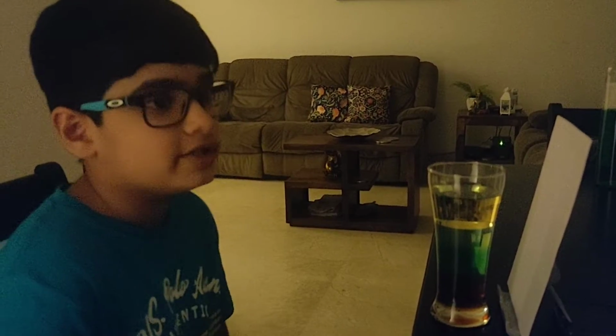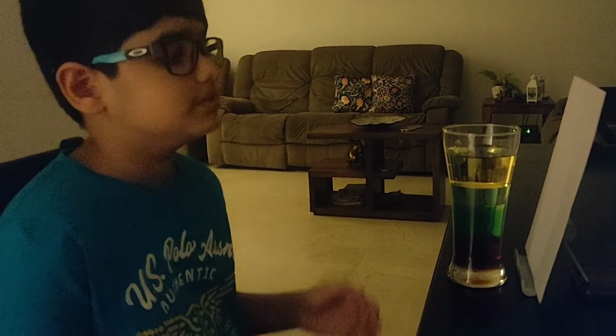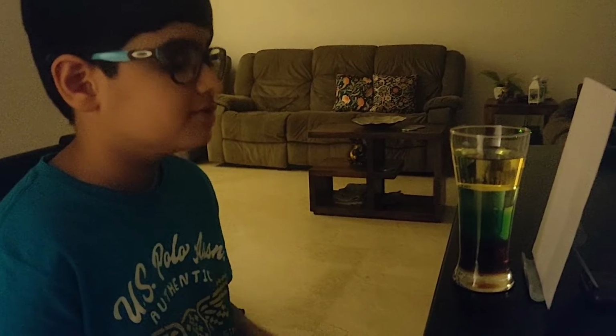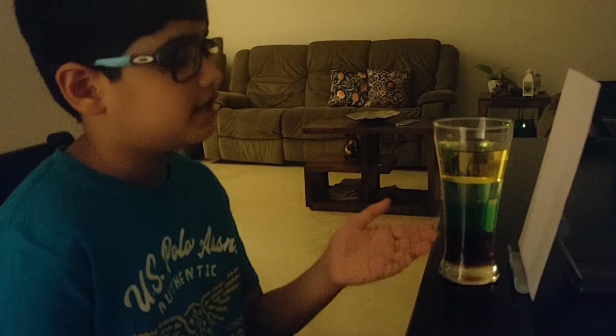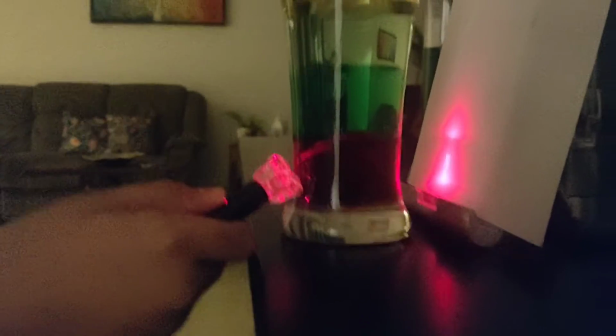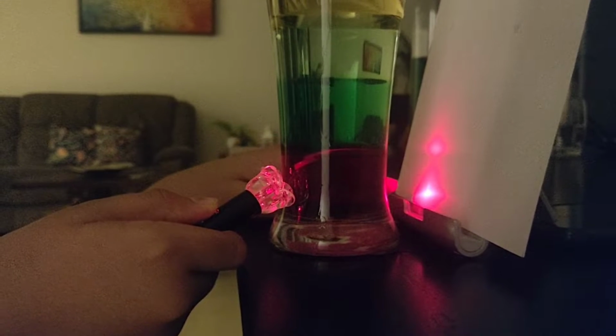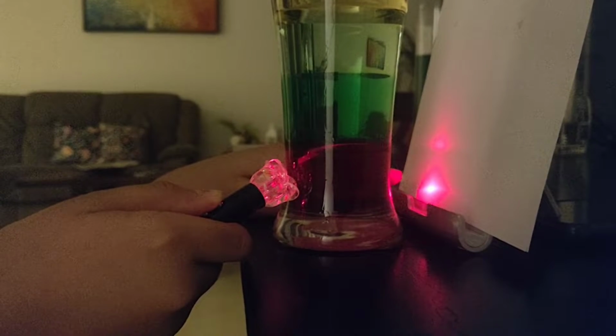Now let's try to get total internal reflection with a laser. We are going to do this on all of the layers. So let's start off with the honey and dish soap layer. As you can see, we have total internal reflection right here.